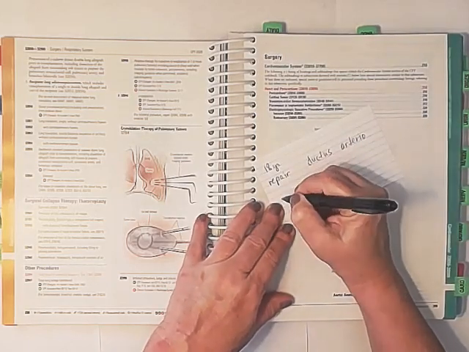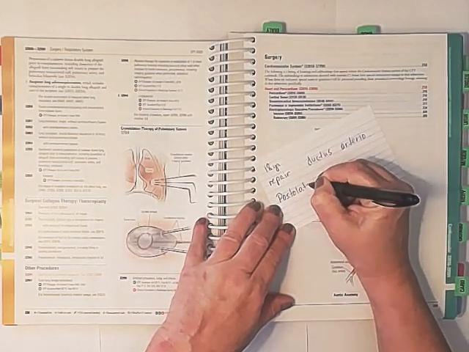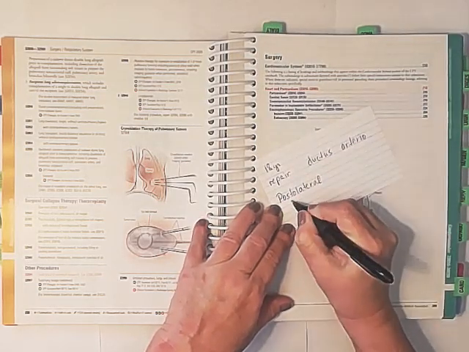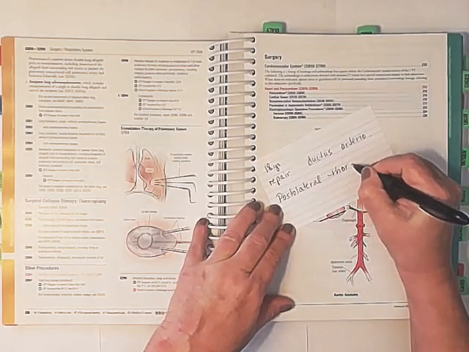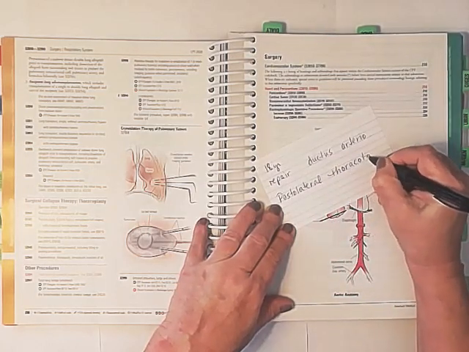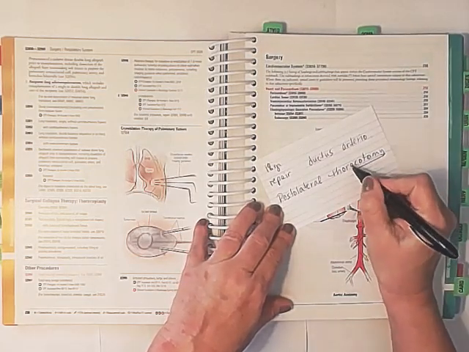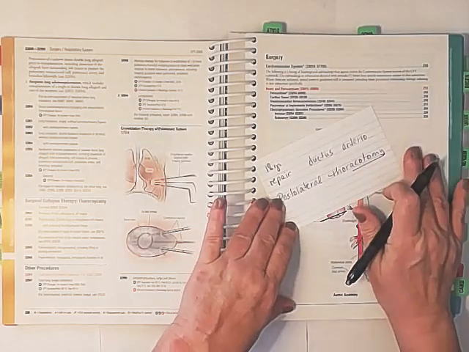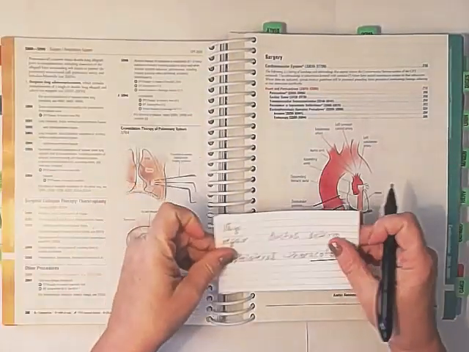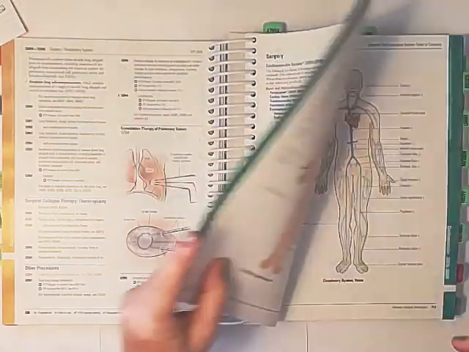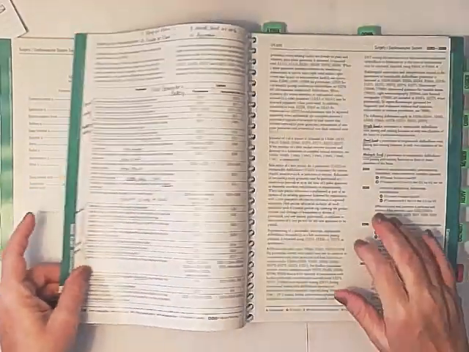The approach was posterolateral. So this is from the back and side. Thoracotomy. Otomy means cutting into. Thora means chest. Okay, so let's see if we can find that. So this is going to be on the heart.